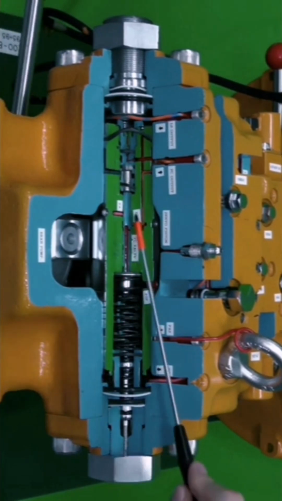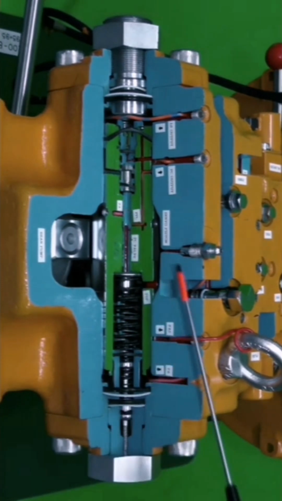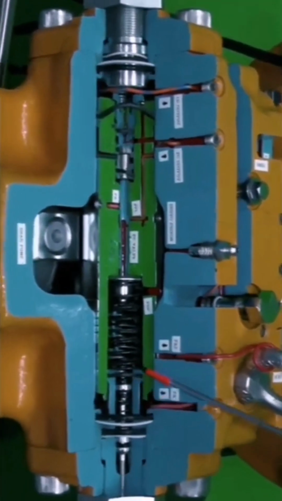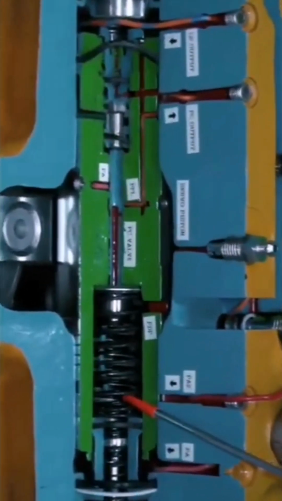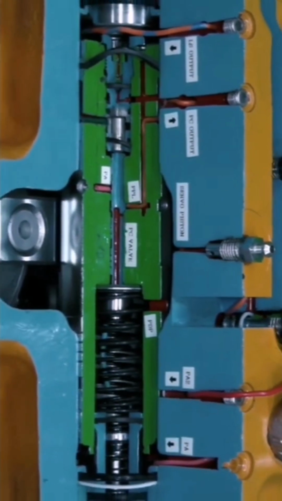This is the PC valve inside of the servo piston. This end of the PC valve has two springs. This one and this one. See how these two springs work.